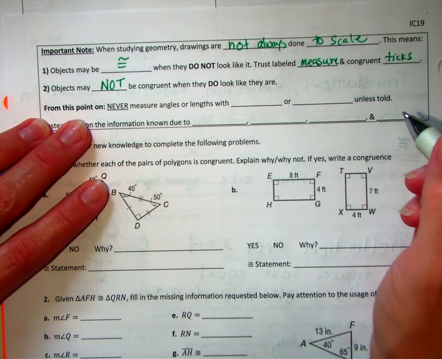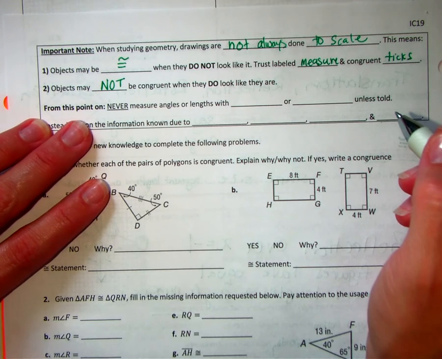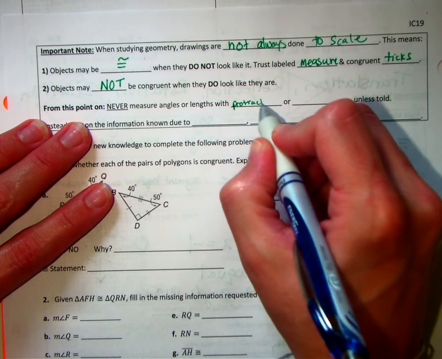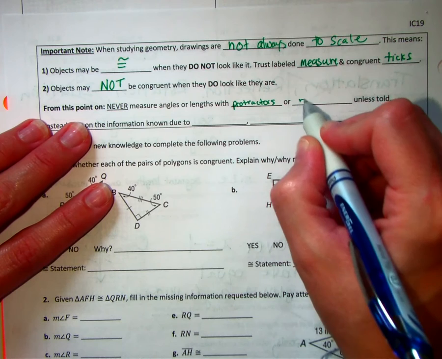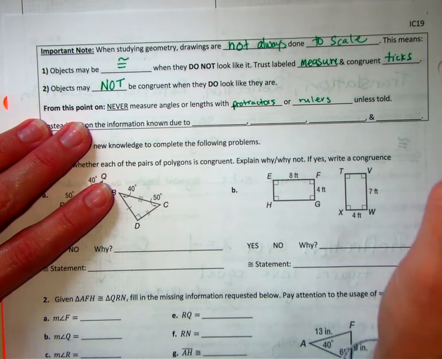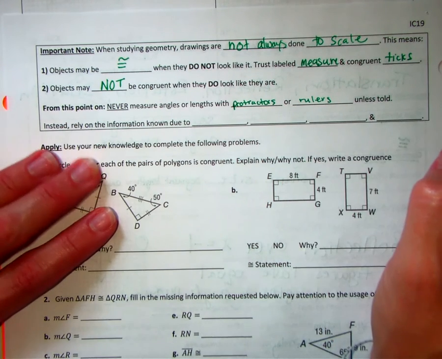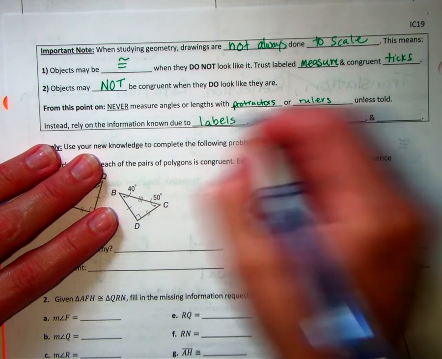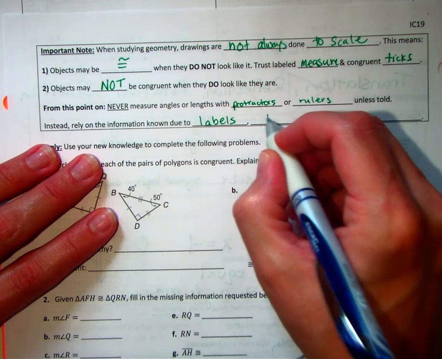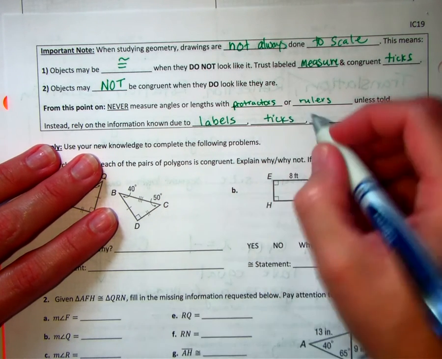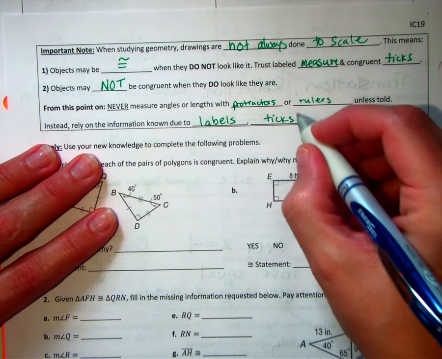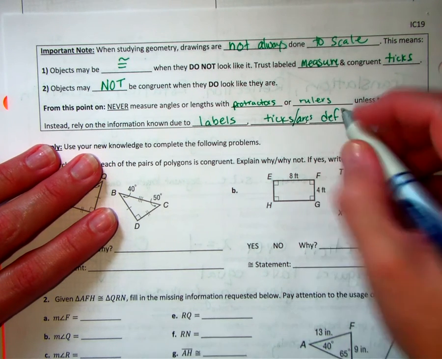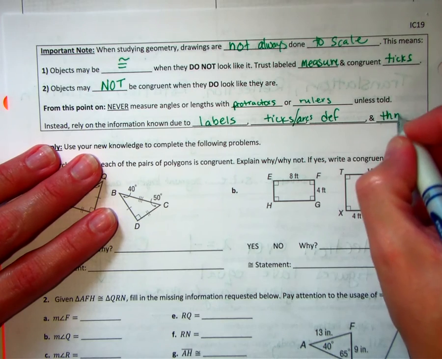From this point on, never measure angles or lengths with protractors or rulers. Instead, rely on the information that you are given based on labels, congruency tick marks, arc marks, definitions, and theorems.